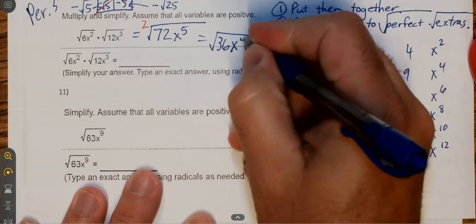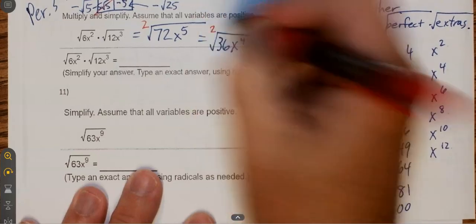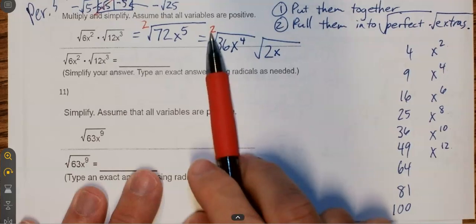X to the 4th goes in with 1 extra leftover x. Might I remind you that the index on a square root is a 2, again.